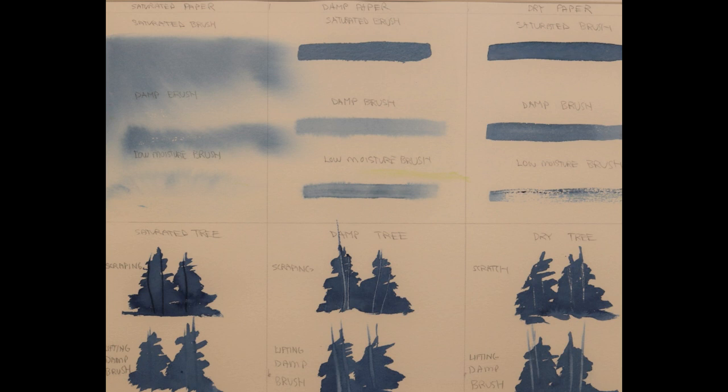This is an example of an exercise that I use in my workshops to explore the behavior of paint under different moisture conditions in both your brush and your paper. And again, if this isn't something that you fully understand, this is something you should definitely put on your development roadmap.